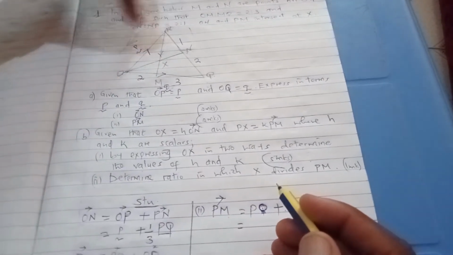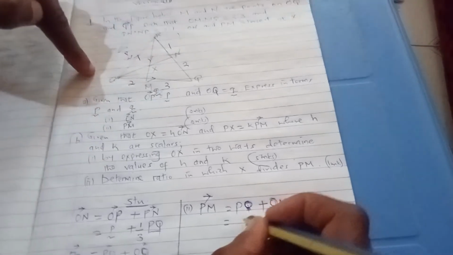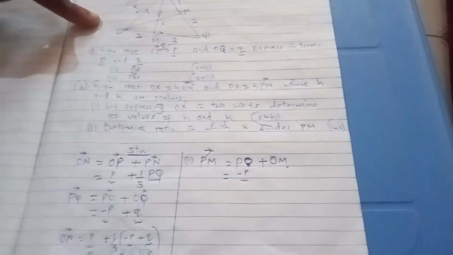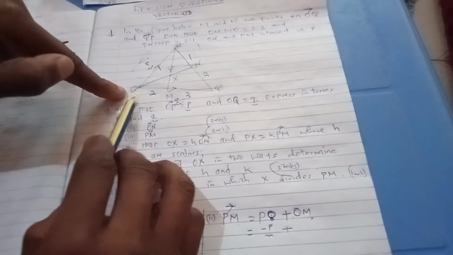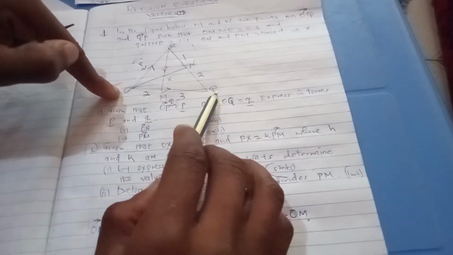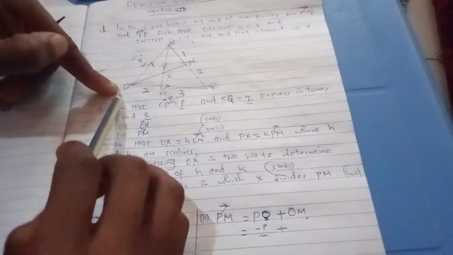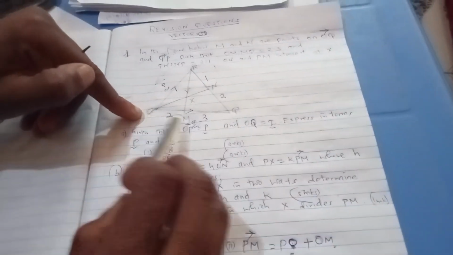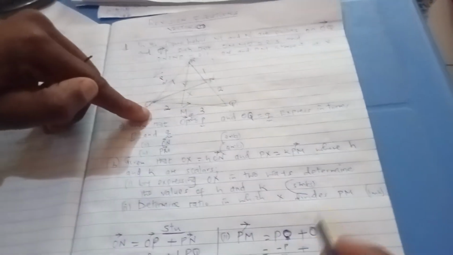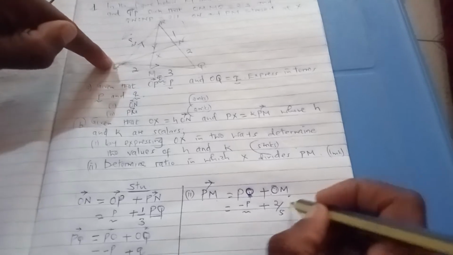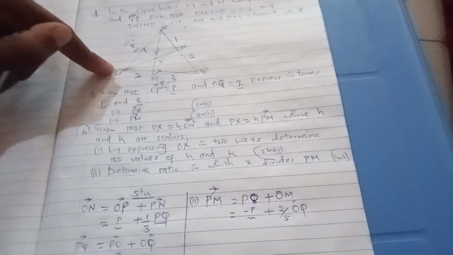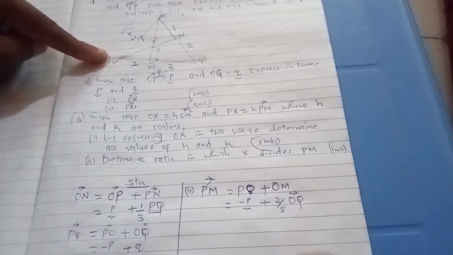We know OP is positive P, then PO will be negative P. I believe you understand that. Plus OM. OM, you can see, is a fraction of the whole vector OQ. What fraction? Between O and M, it is 2 all over the total, which is 2 plus 3. So 2 over 5 of what? Vector OQ.